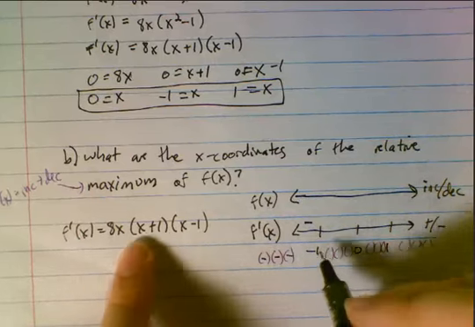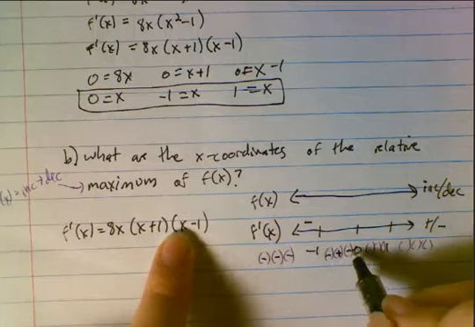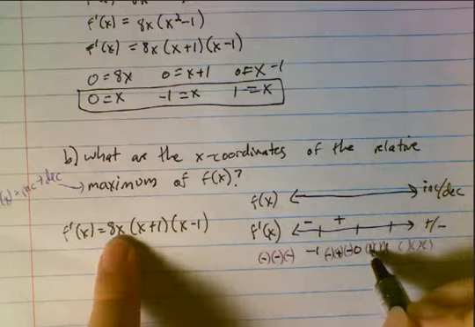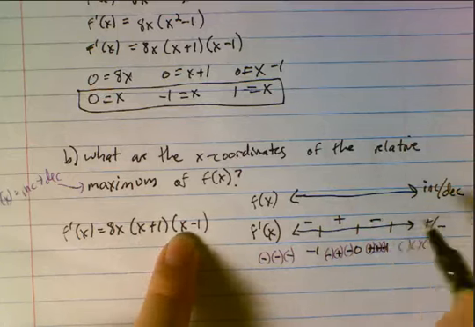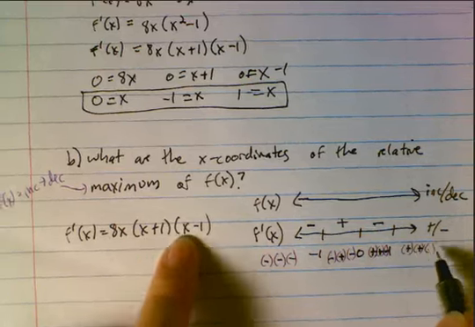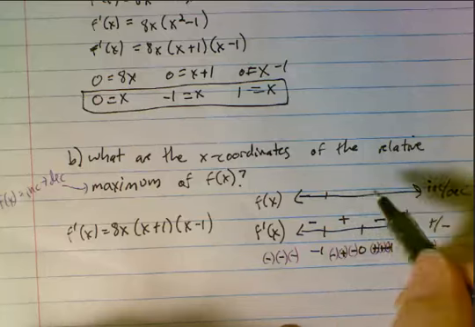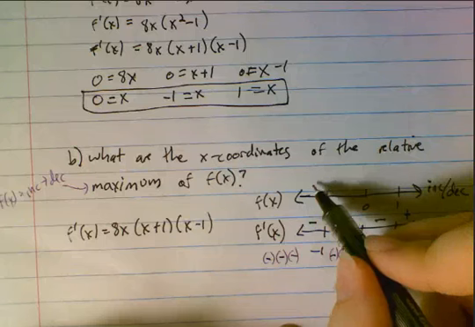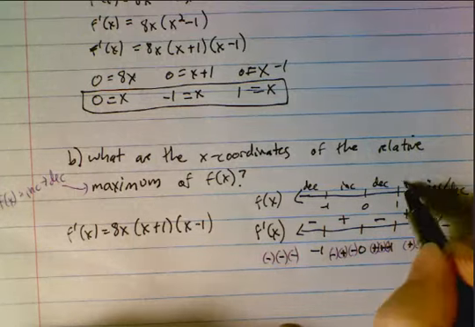Between 0 and 1, -1/2 would give us a negative. -1/2 plus 1 would be positive. And then negative again, positive overall. 1/2, that would give us a positive here. 1/2 minus 1 is still negative. And then greater than 1, that would be positive. 2 minus 1, still positive. So there we have it for f prime. We're going to translate that back up into f of x. That's decreasing, increasing, decreasing, increasing.